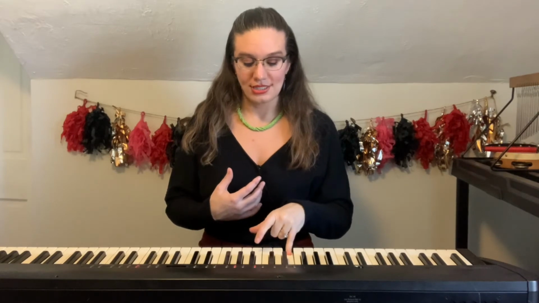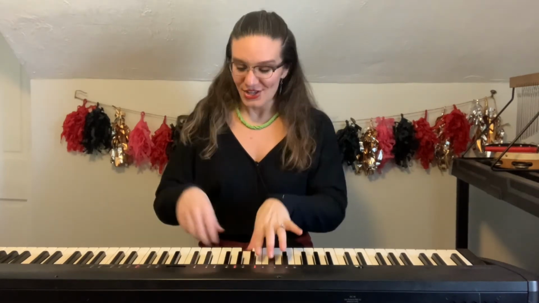Now, one thing that you can do instead of playing the chord in your left hand is just play the bass notes. C, F, G. So we've got C, F, G.